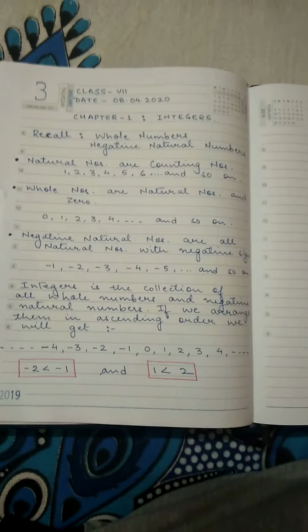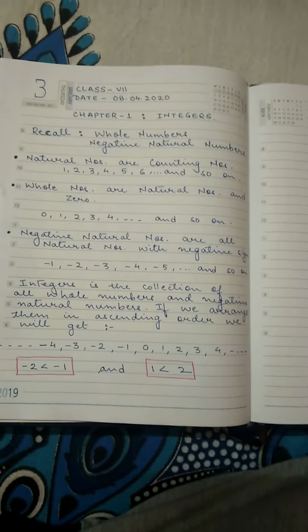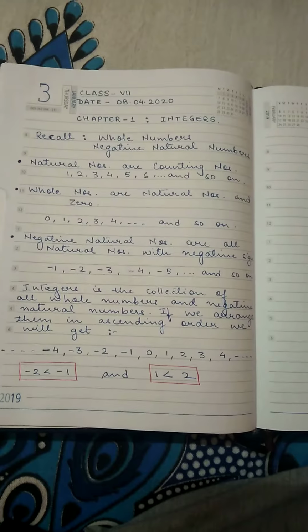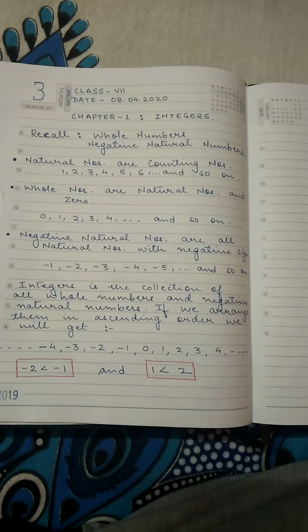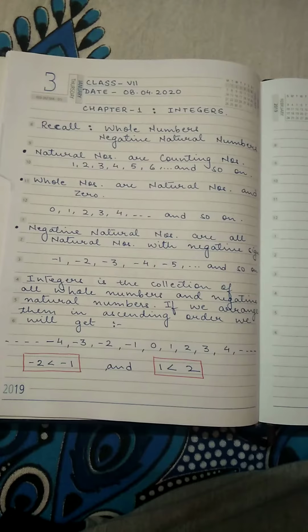Now what are negative numbers? Negative numbers are all the natural numbers with the negative sign. When you add negative sign to all the natural numbers, the collection that you get is the negative natural numbers.